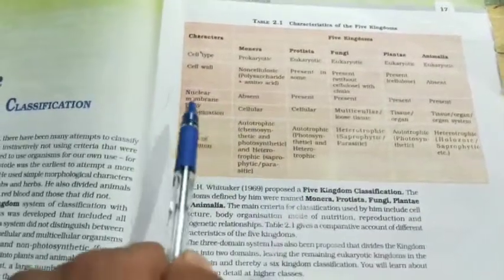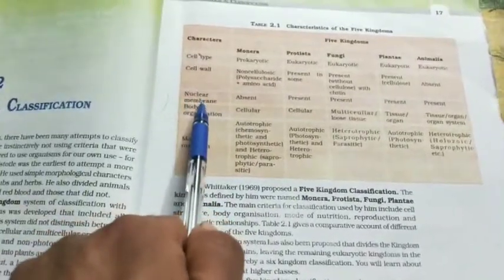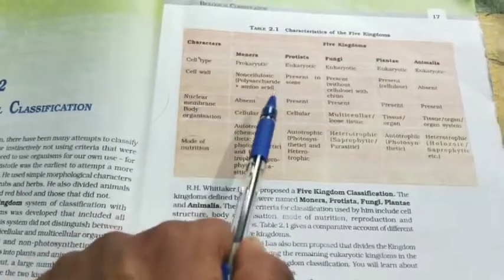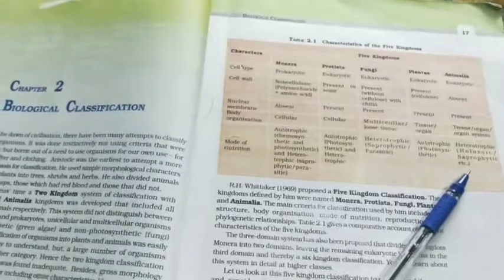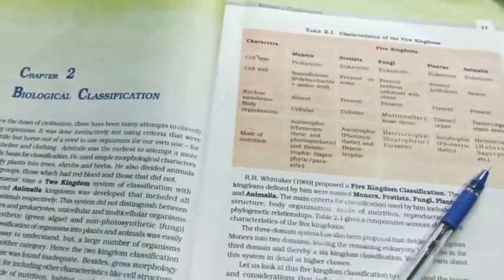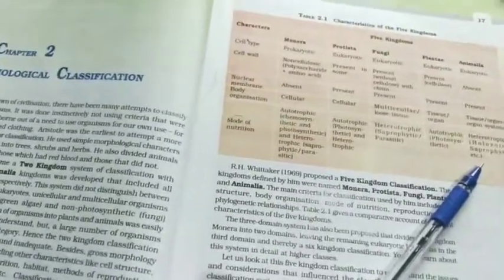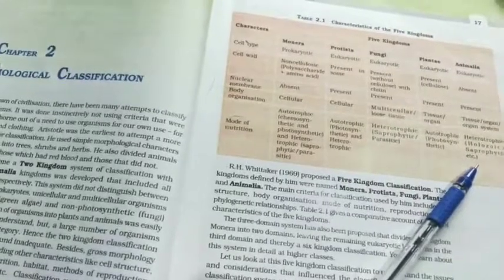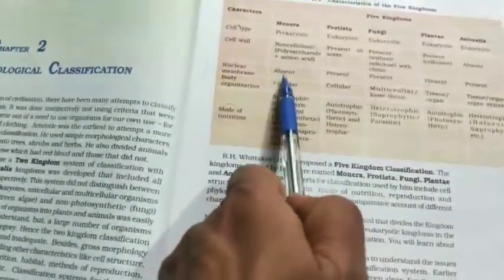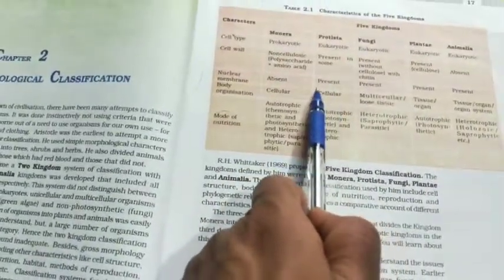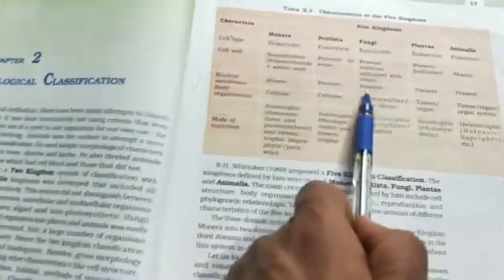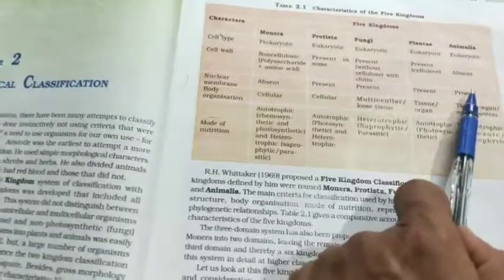Now come to the third character, which is the nuclear membrane. In Monera, the nuclear membrane is absent, as we know that in bacteria, in prokaryotes, there is no nuclear membrane. So the nucleus of the prokaryote is not a true nucleus. Such a nucleus is known as a false nucleus, not a true nucleus, and this one is known as nucleoid. So there is no nuclear membrane, but the nuclear membrane is present in all the four: Protista, Fungi, Plantae and Animalia.